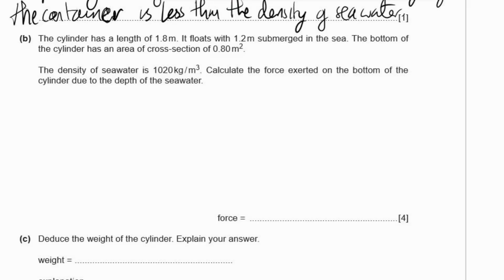B. The cylinder has a length of 1.8 meters. It floats with 1.2 meters submerged in the sea. The bottom of the cylinder has an area of cross-section of 0.8 meters squared. The density of seawater is 1020 kilograms per meter cubed. Calculate the force exerted on the bottom of the cylinder due to the depth of the seawater. Alright, so the force exerted on the cylinder pushing it up will be equal to the weight of the water that the cylinder has displaced. So because of that, if we know the volume of the cylinder that's under the water, we can multiply that by the density of the water. And that will tell us the weight of the water displaced, which is equal to the force pushing the cylinder up.